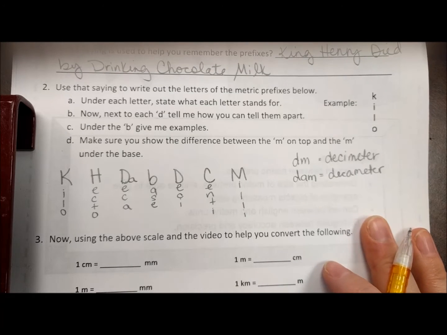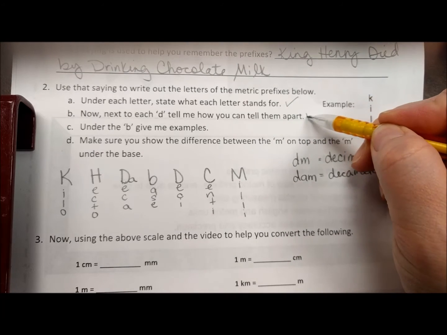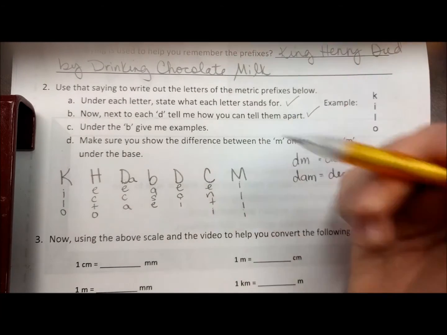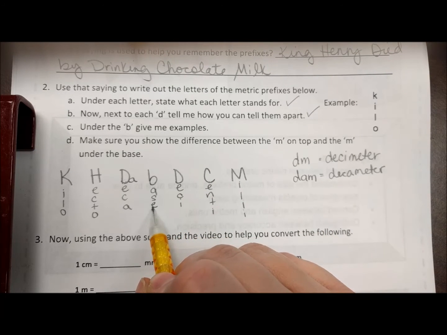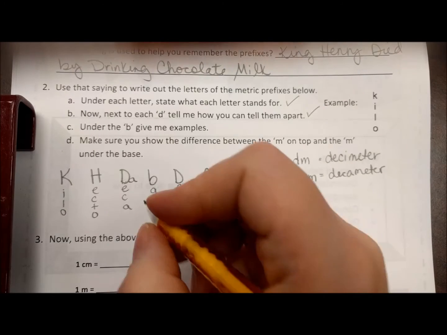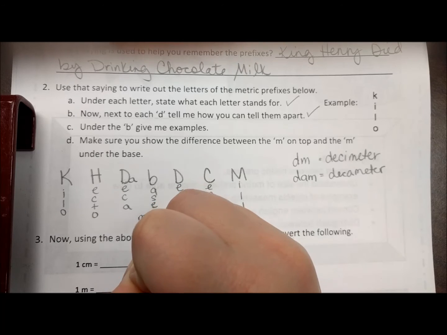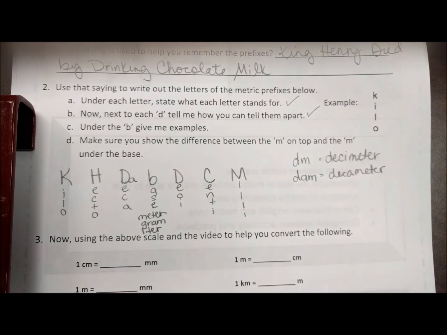So, we know what each letter stands for. We know how to tell the D's apart. What does B mean? B means base unit, and you need to know what a base unit is. A base unit is a unit without a prefix. So it could be a meter, it could be a gram, it could be a liter. It actually could be anything. You could use seconds, you could use something like that. In the Olympics, they talk about milliseconds. Okay, so anything could go there. So it's just a unit without a prefix.